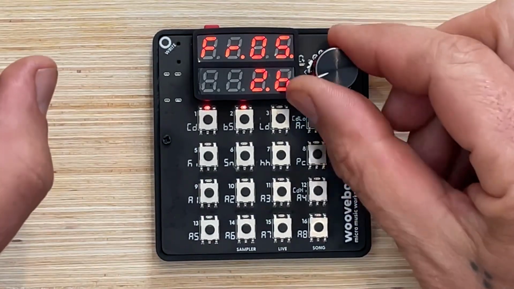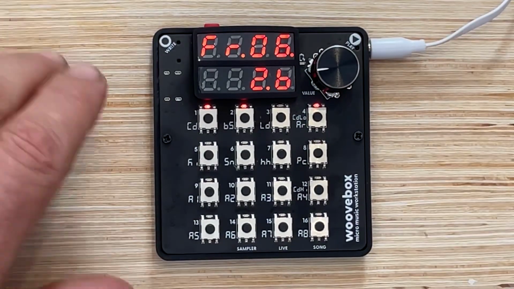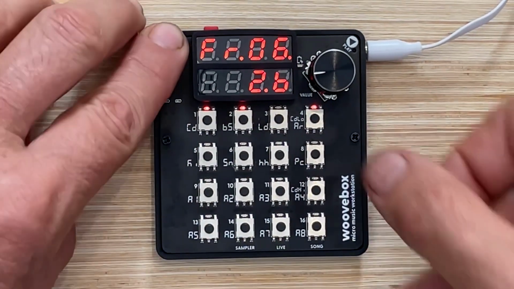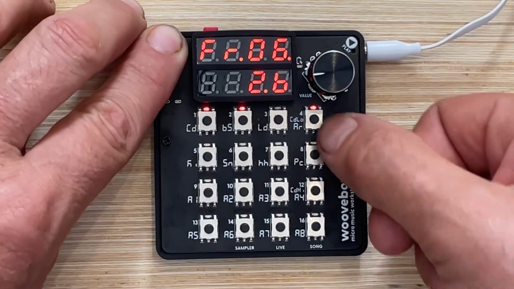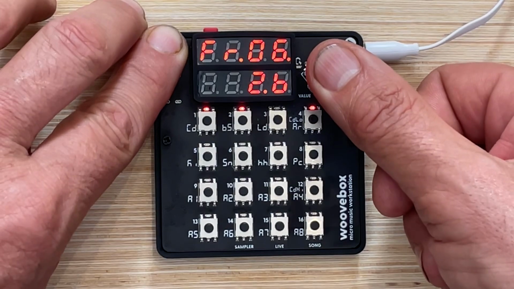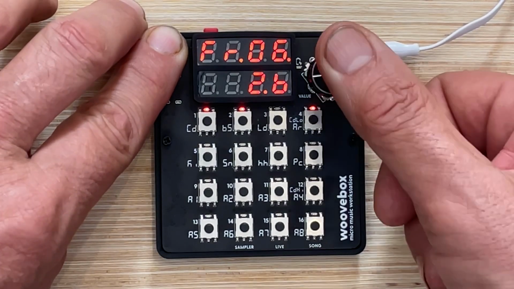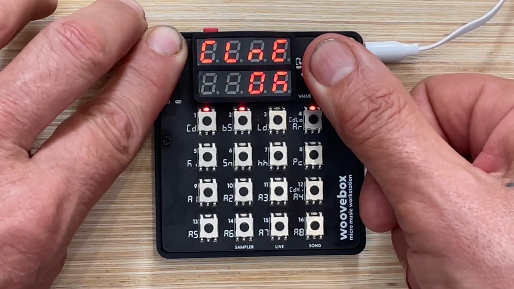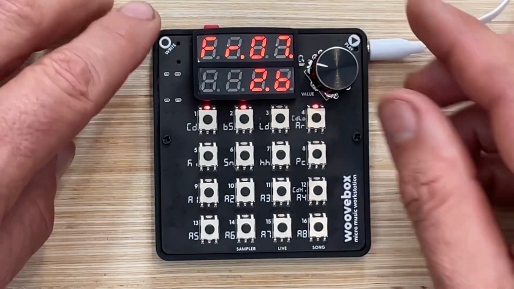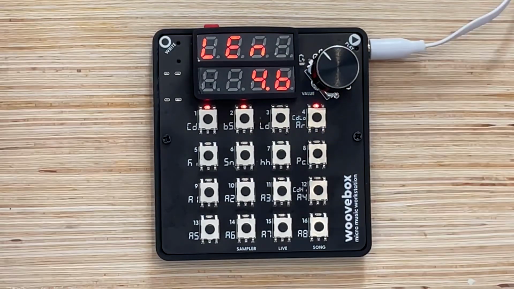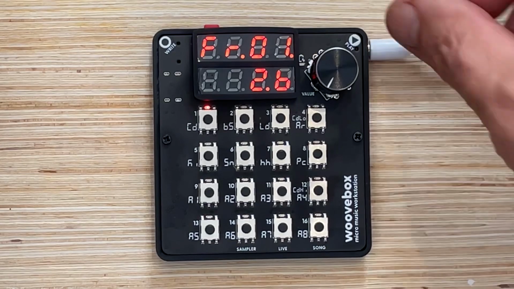Let me make a fragment 7 that's 4 bars long that just plays everything we've got. So we build up to it, and then let's just go ahead and play it. Clone it. Go into fragment 7, make this one 4 bars long. There we go. All right, here it is.